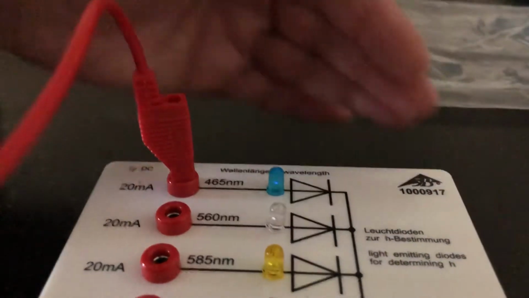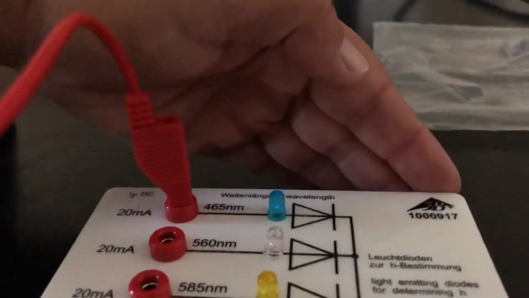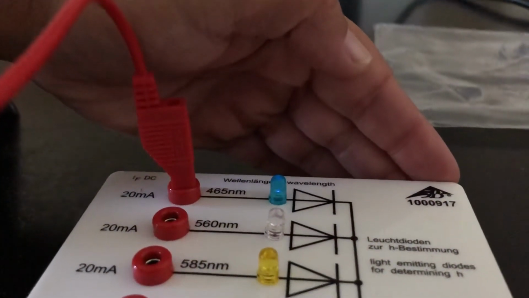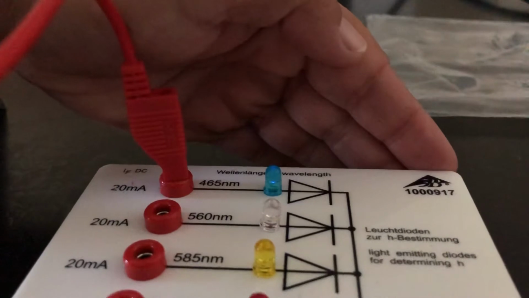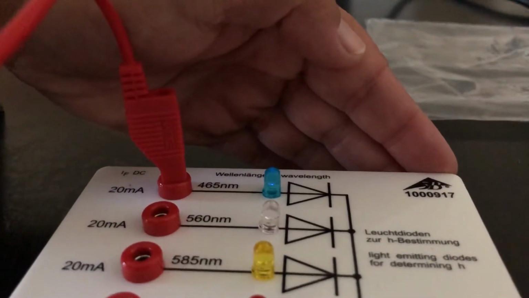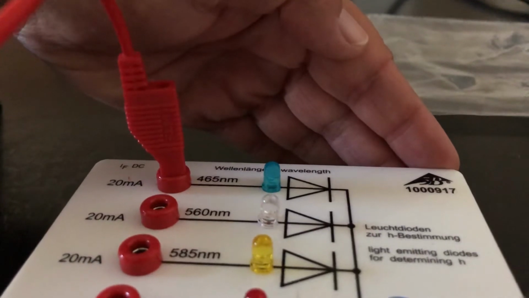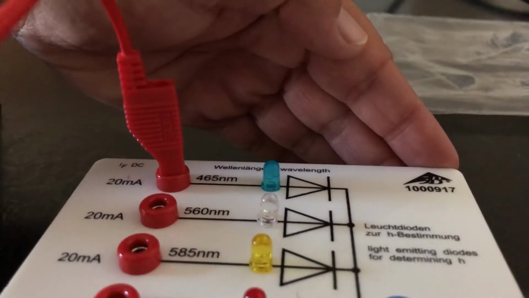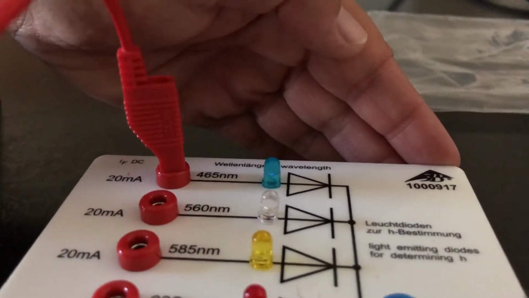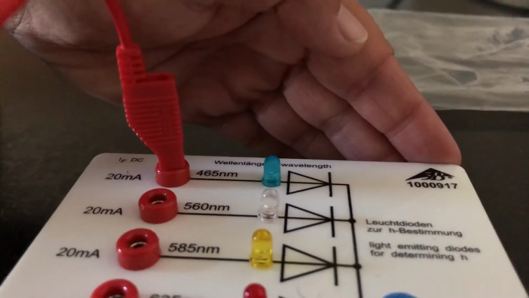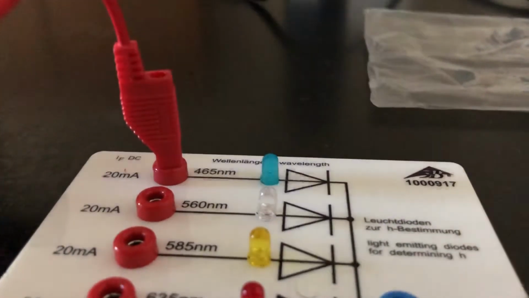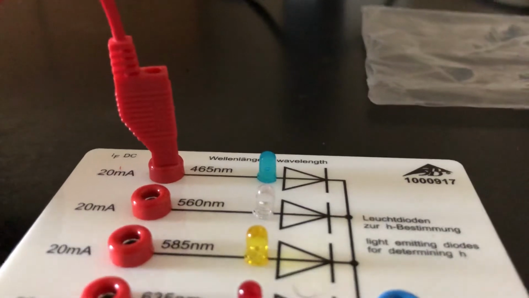And sometimes it helps to put your hand by it. Let's check. All right, I think that's it. So now you want to copy down the volt number.